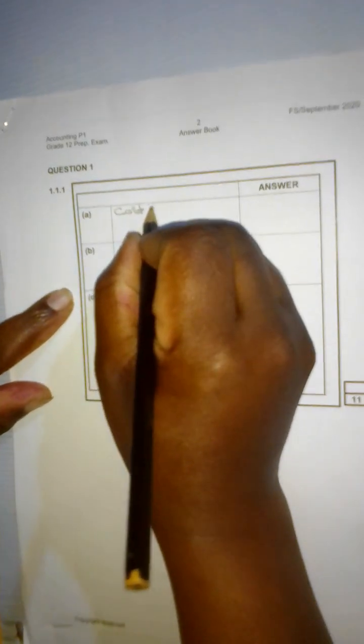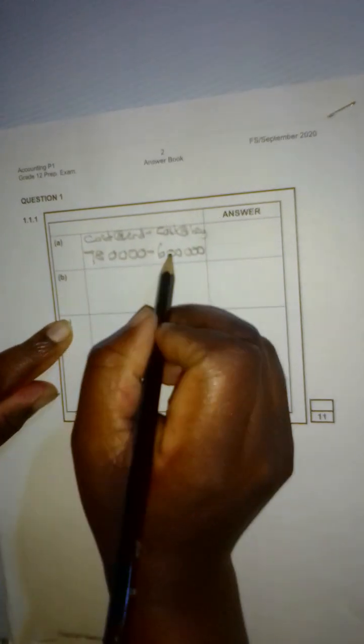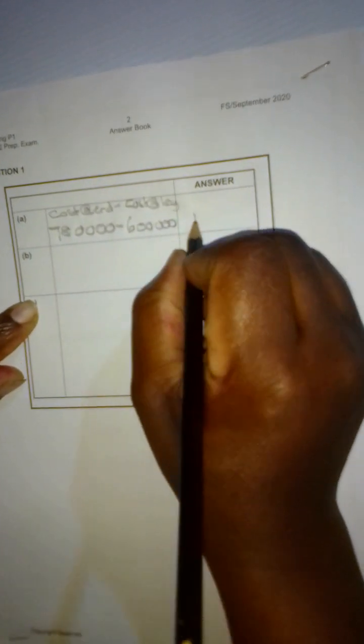I'll show it on the answer template that is given. For A, we are simply going to say the cost at end minus the cost at the beginning. The cost at the end we are given: 780,000 minus the cost at the beginning, 600,000. 780,000 minus 600,000, we are going to remain with 180,000. So this is A. The addition at cost is 180,000.